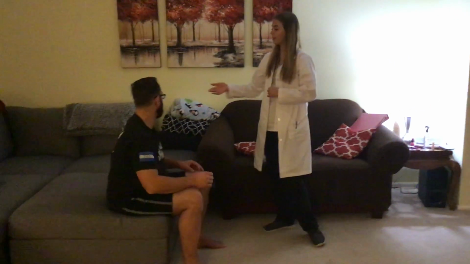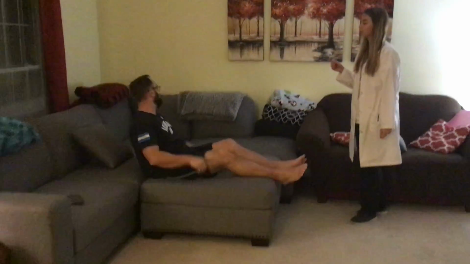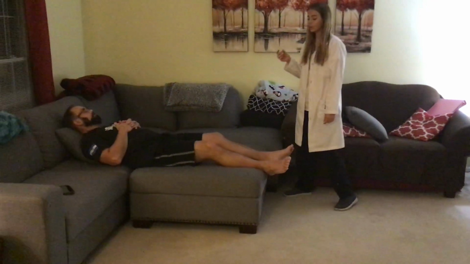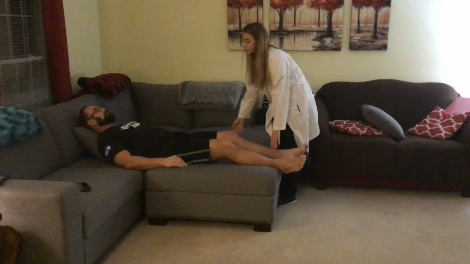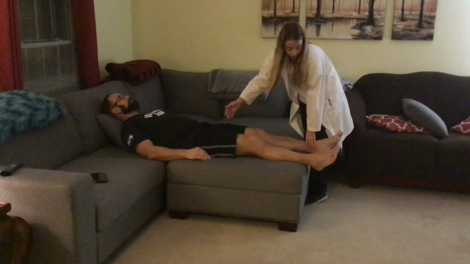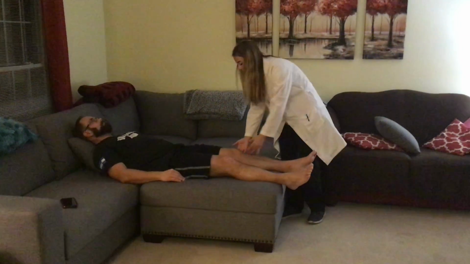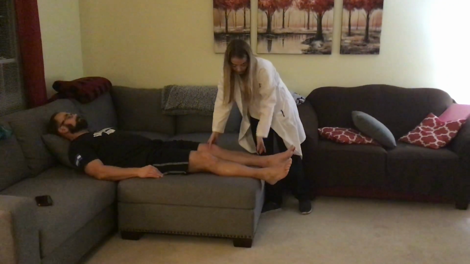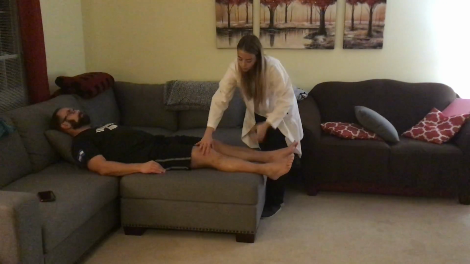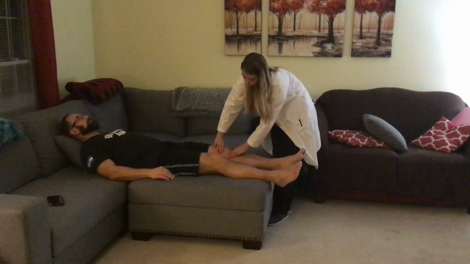If you could go ahead and lay back for me, you can rest your head back on the pillow. So when we're looking at legs, we're making sure that your iliac crests are aligned, and they are, that your legs are aligned and they're equal lengths. And then looking at your knees and your ankles, I don't see any swelling. And then when I touch here, do you feel any tenderness? No. Okay.